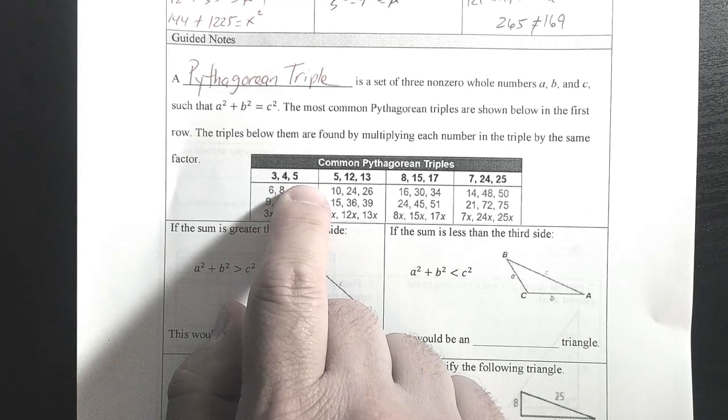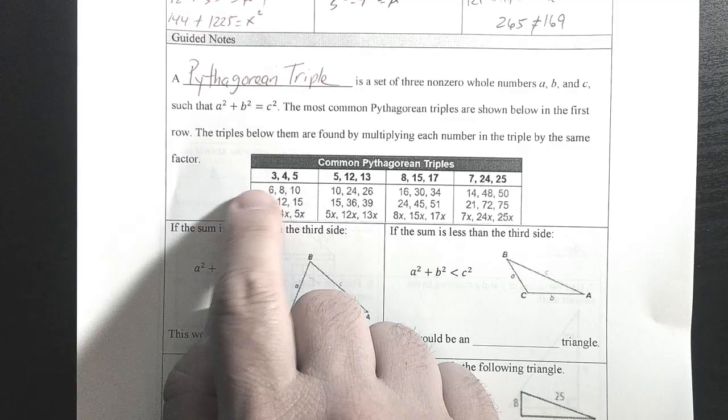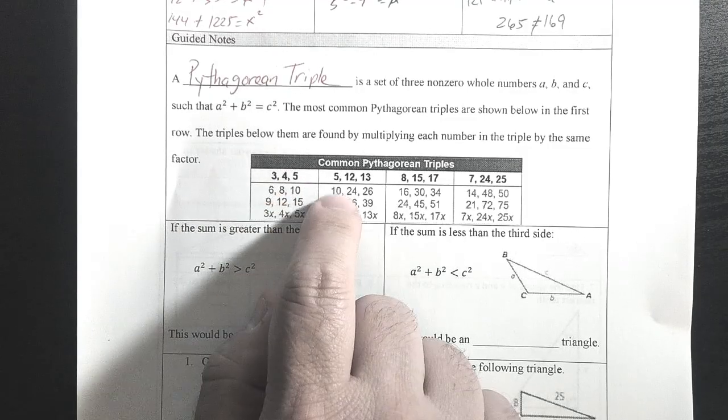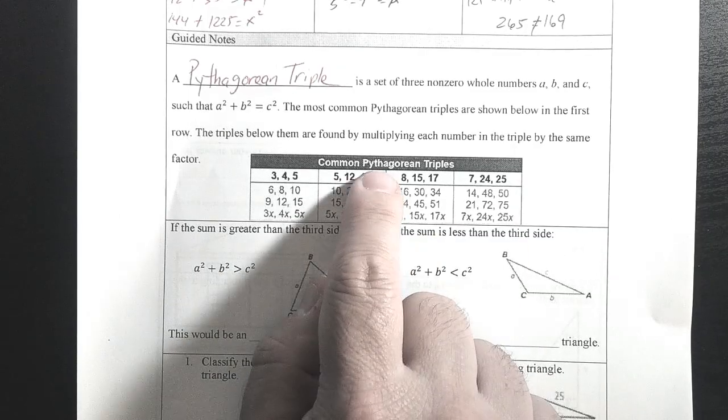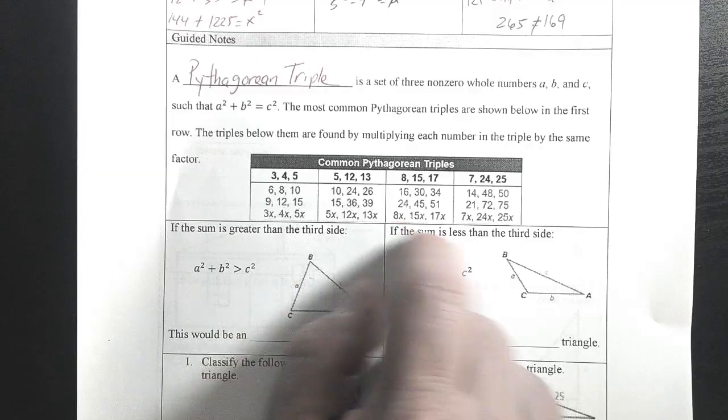As long as it's 3, 4, 5, and you multiply it by any number, you know, a million, well, 3 million, 4 million, 5 million is the same as 3, 4, 5. So same here with these others, and it's times 2, times 3, times 2, times 3, and then it just shows that you can keep going on and on.